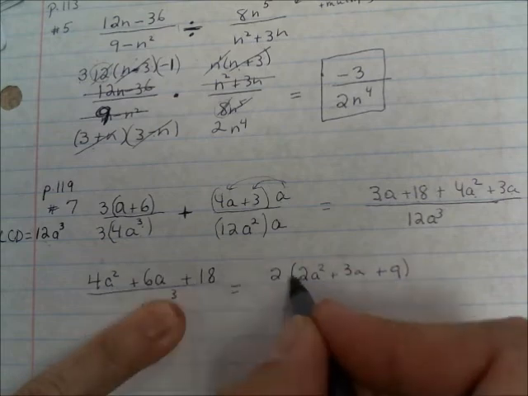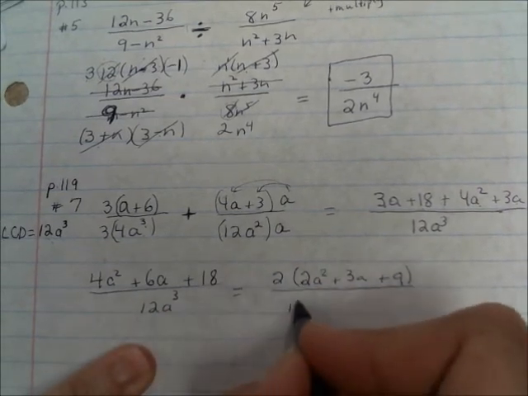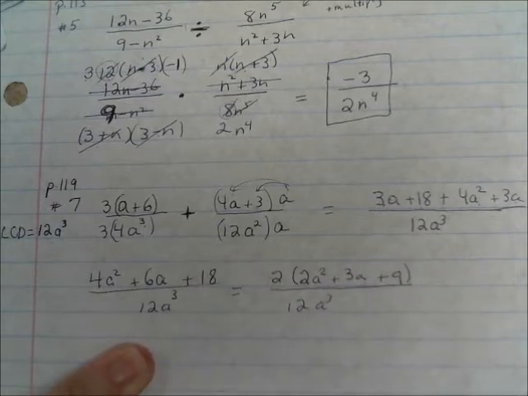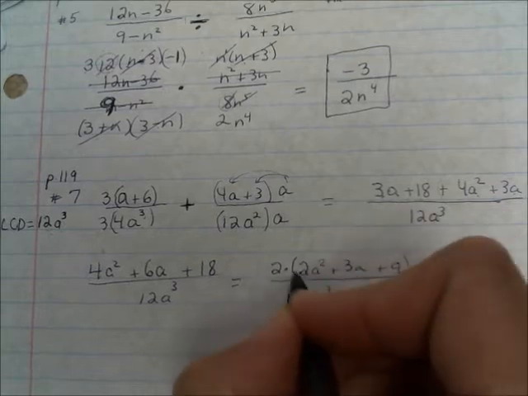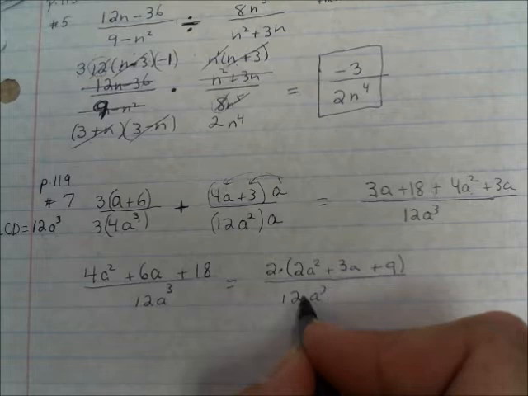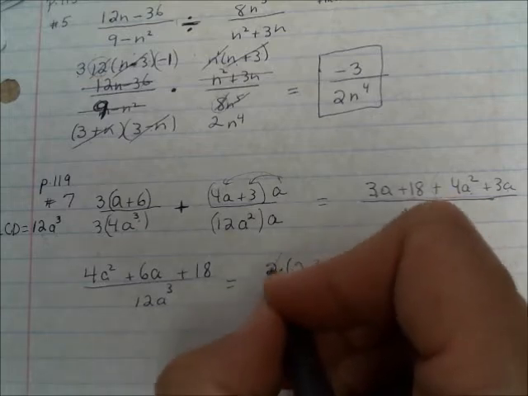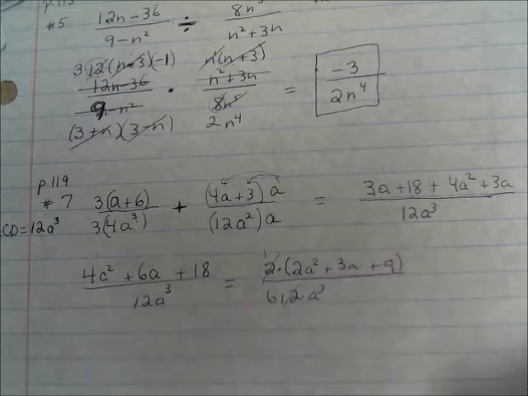So I took a 2 out as the GCF. And on the bottom I have a 12a cubed that hasn't changed. Now remember I factored it, so 2 is a factor in the numerator and 12 is a factor in the denominator, so they can reduce down. This reduces down to 1 over 6.